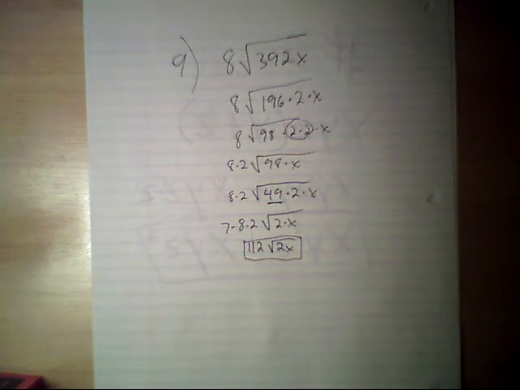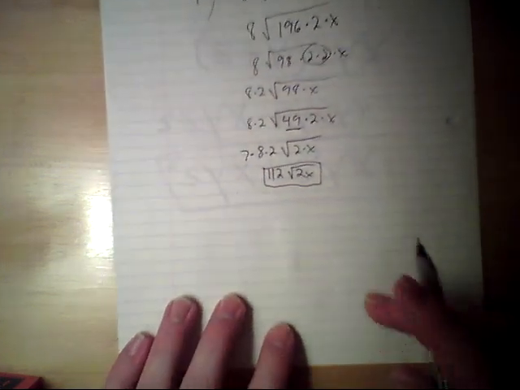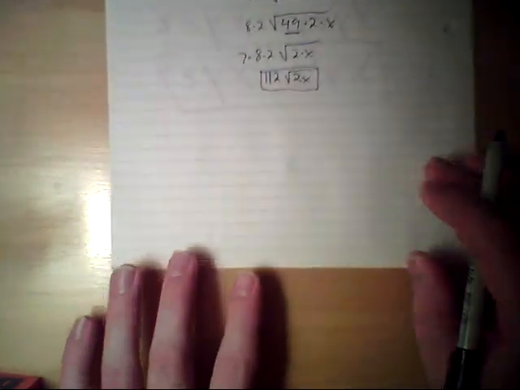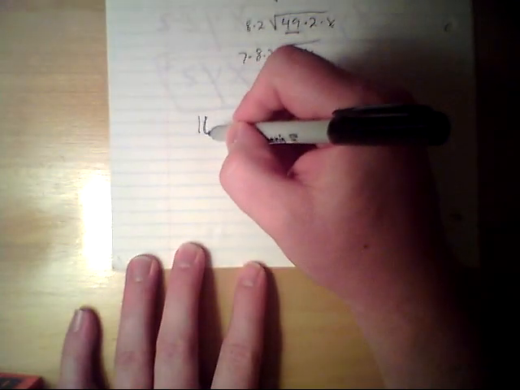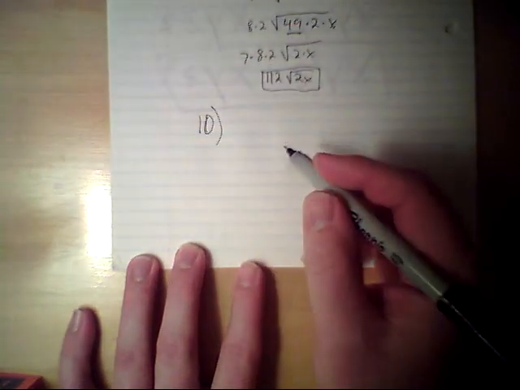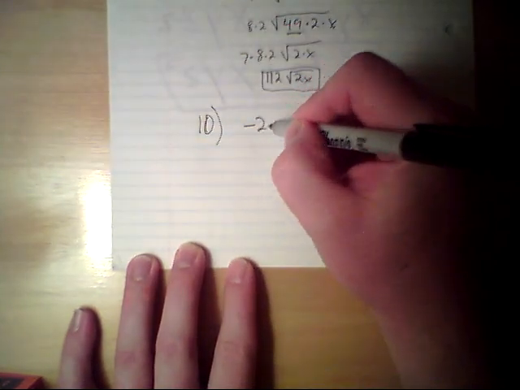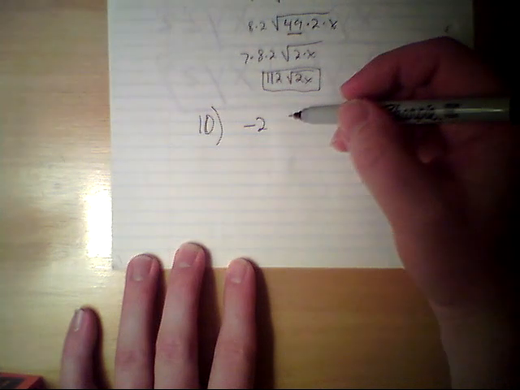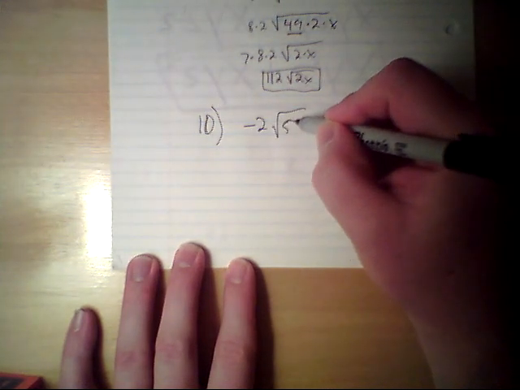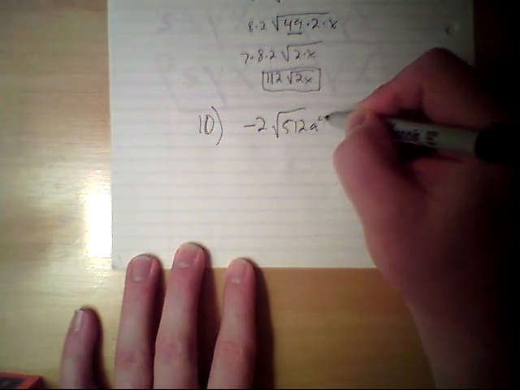Okay. Number 10. Give some room here, good. We have negative 2 times the square root of 512 a to the 4th.